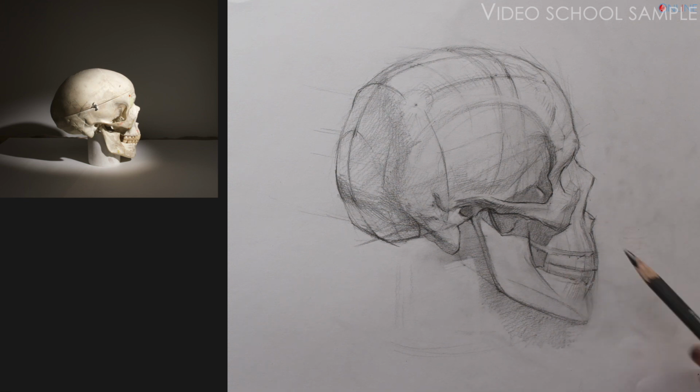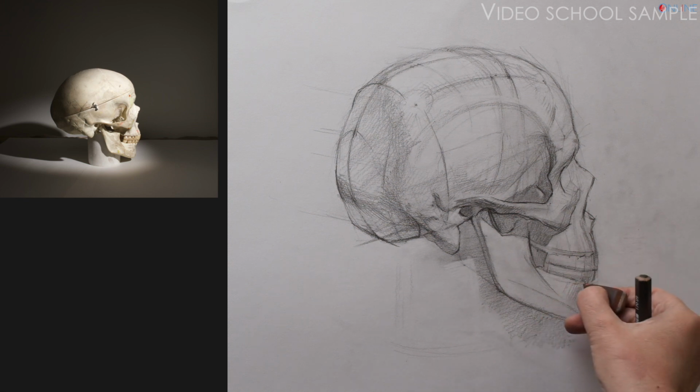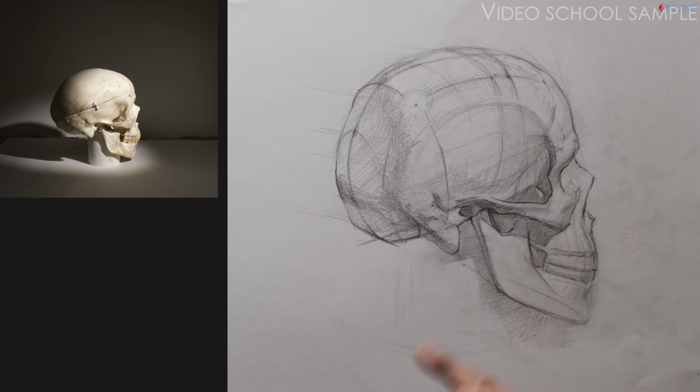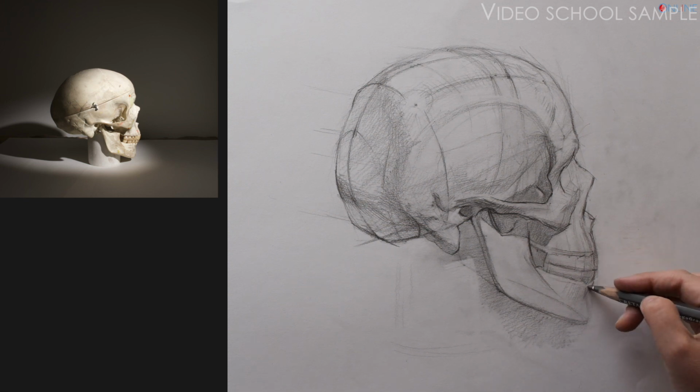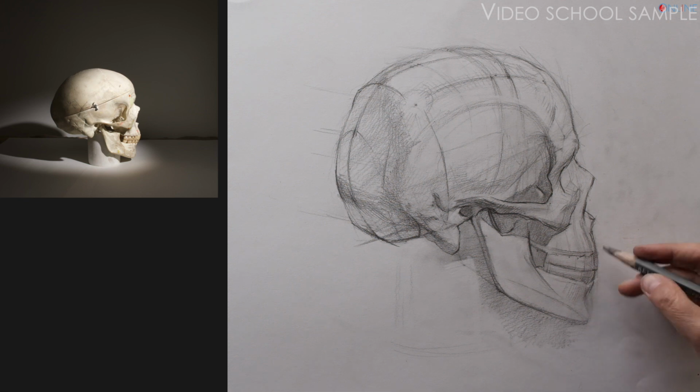From the right side, you can see I am separating these two planes using tone and separating from the middle line of the teeth. We have the light from the top, which means the thickness of the lower jaw will get a little bit lighter here. And the vertical plane of the lower jaw will be in middle of tone. We need to show this difference precisely, whilst at the same time figuring out part of the chin and silhouette.